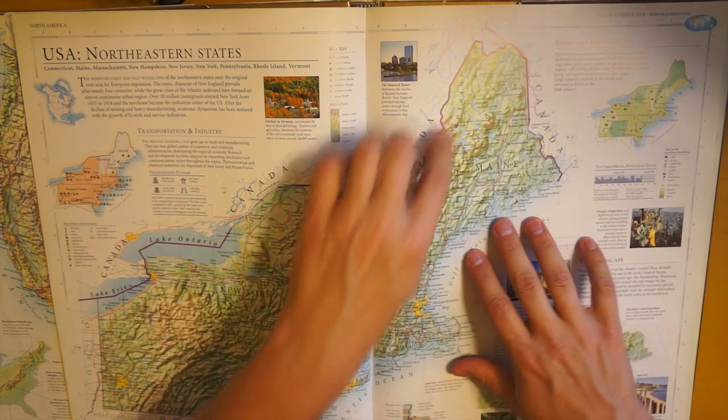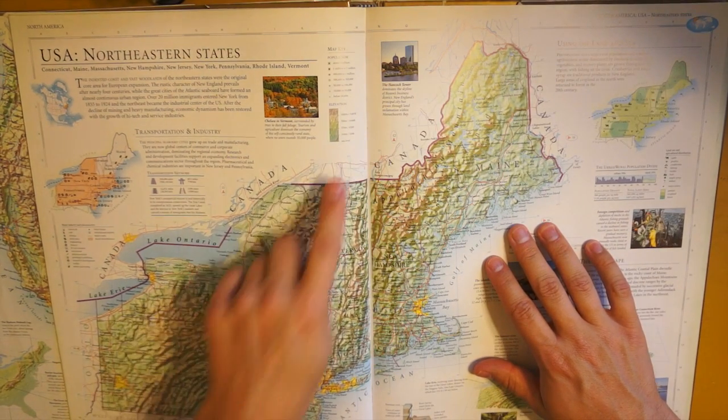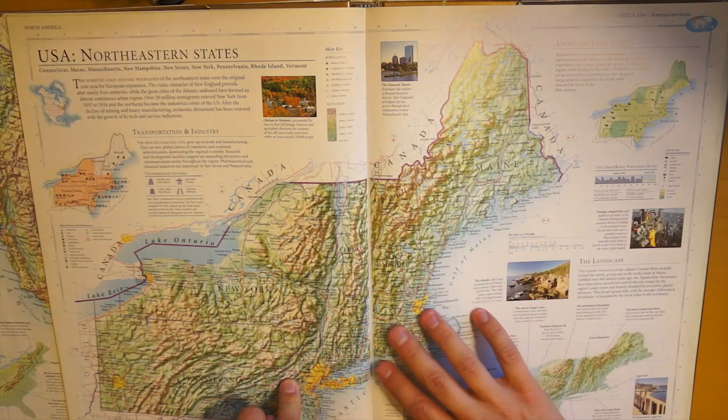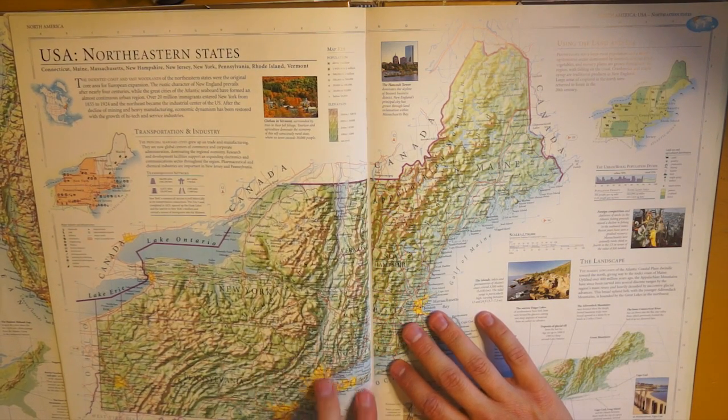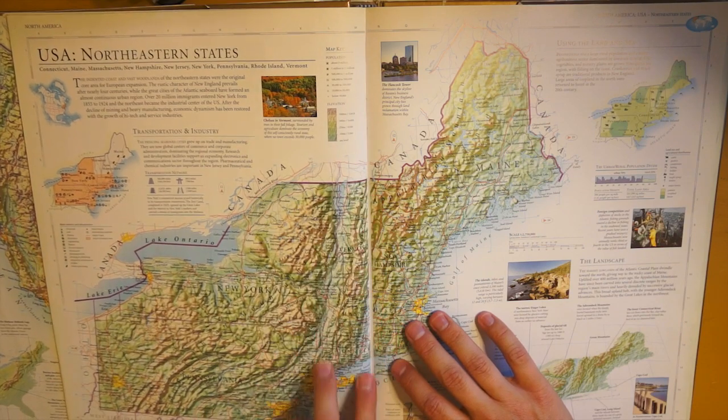So basically you have the mountain range here, which is split by these rivers that run through and divide the mountains up from a north to south direction.